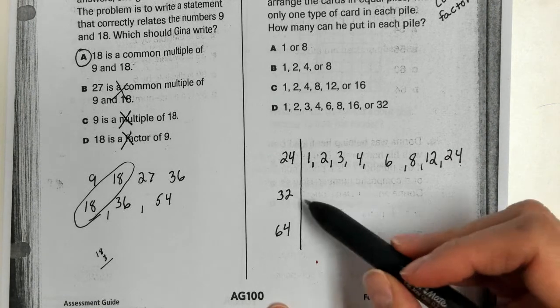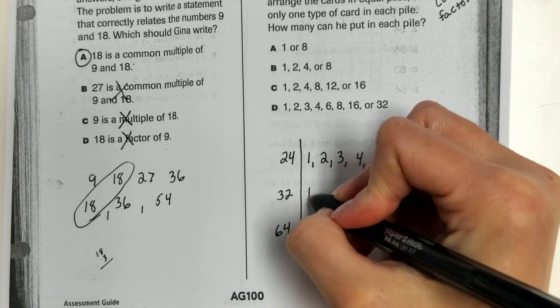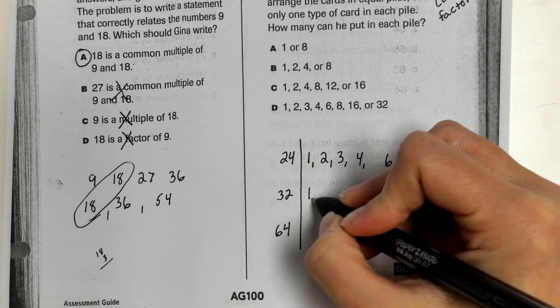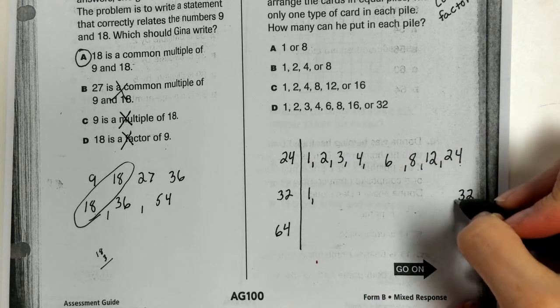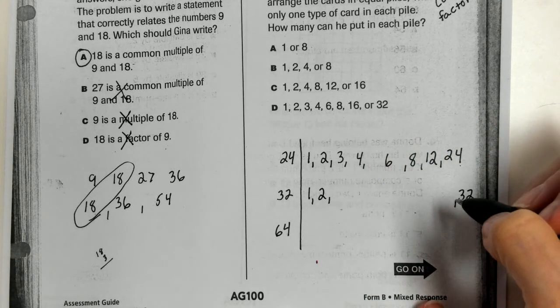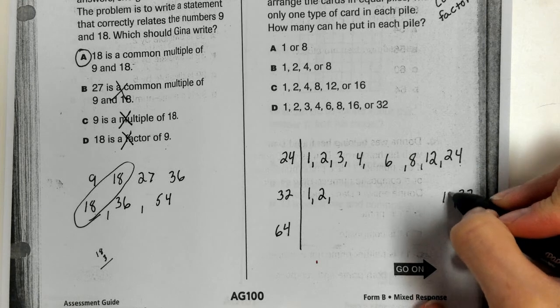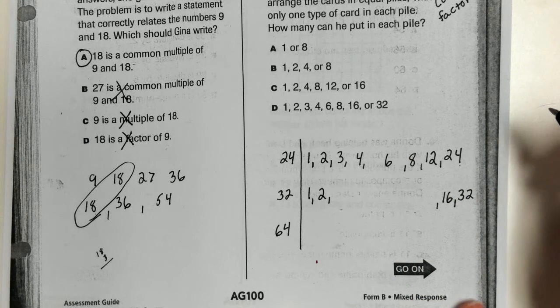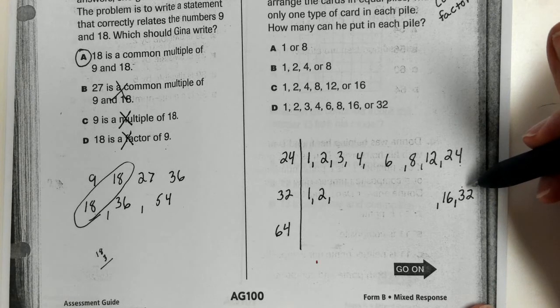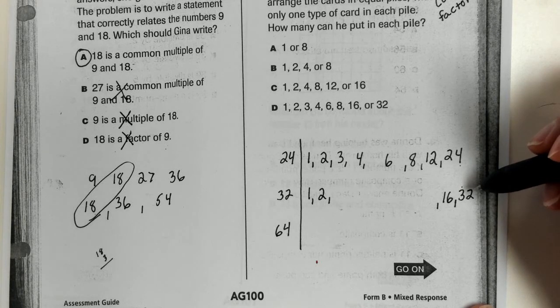Next, I'll find my factors of 32. I start with 1 and 32. 32 is an even number, so I know that 2 is a factor of 32. 2 times 16 is 32. 3 plus 2 is 5. 5 is not a multiple of 3. So 3 is not a factor of 32.